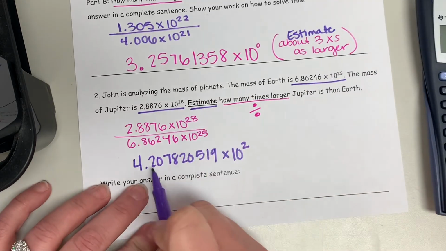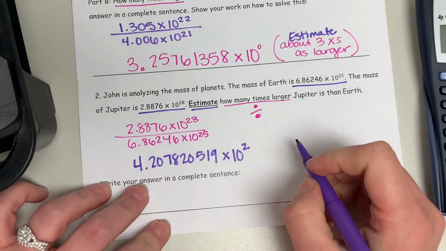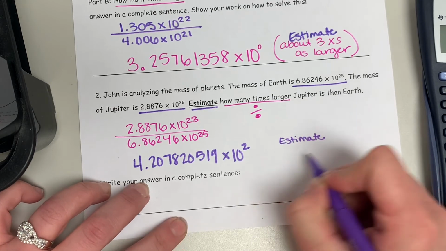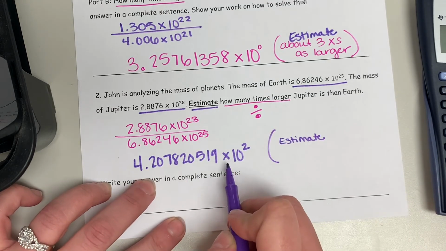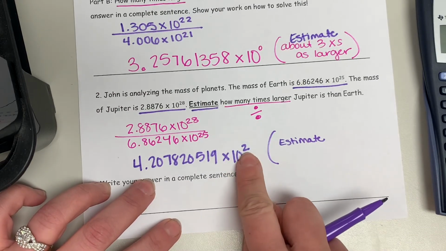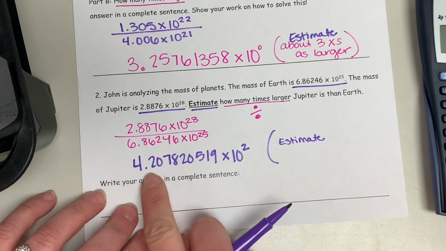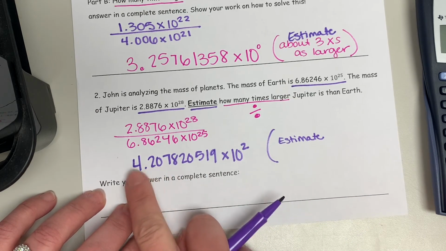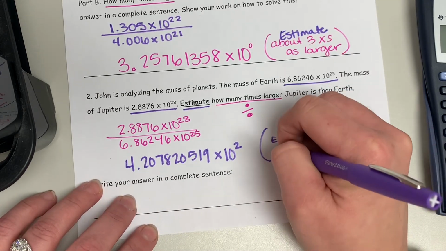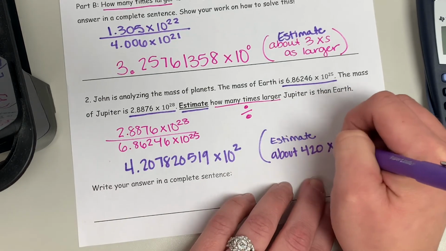But it wants an estimate. It does not want the scientific answer. So an estimate is going to be about 400 times larger. And this is how I know that. It's times 10 to the 2. If this is 4 point something times 10 to the 2, I'm going to move my decimal 2 places to the right, so that would be about 420. So my estimate is about 420 times larger.